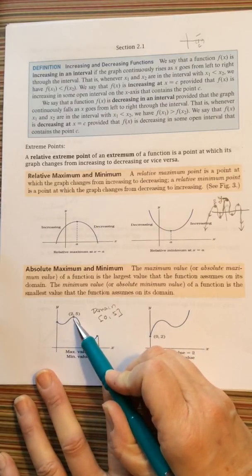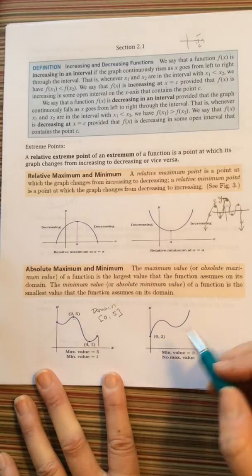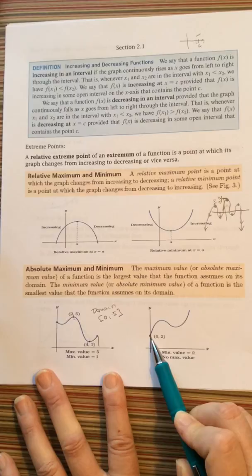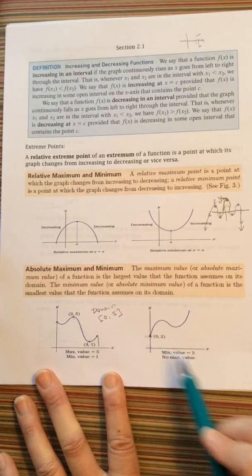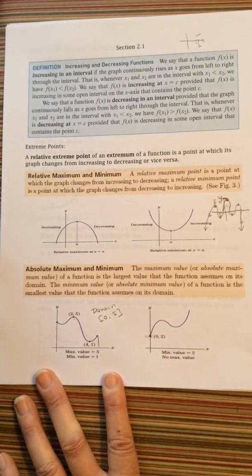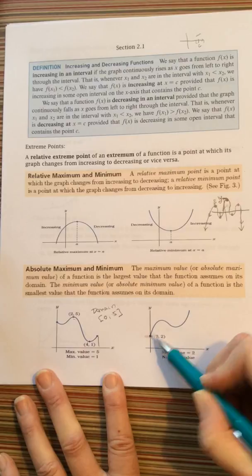This is a relative max as well as an absolute max. This is a relative min as well as an absolute min. But sometimes your absolute min, which would be this value right here, the y value is 2, so the absolute minimum value is 2, that is not a relative min because endpoints cannot be relative mins. If you imagine standing at this point, you can't look left. And so you're not at a turnaround point, you are just at an absolute min, not a relative.